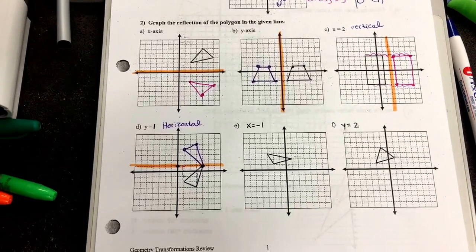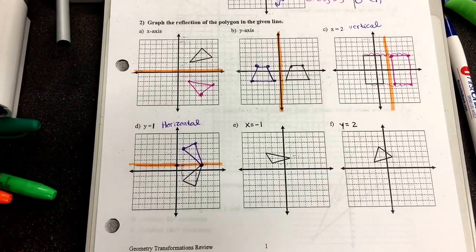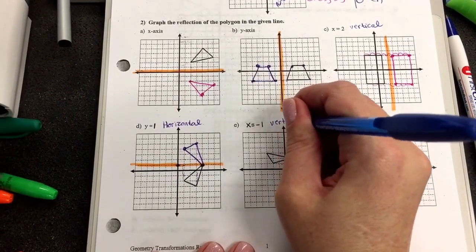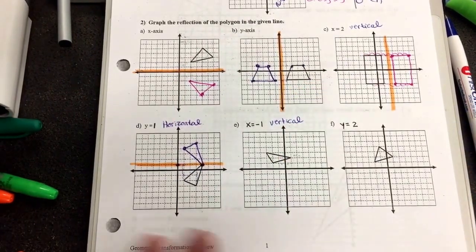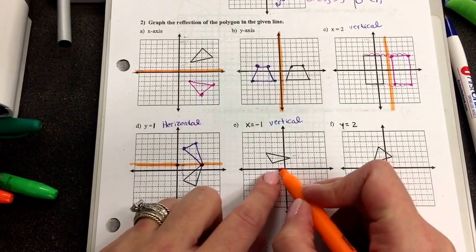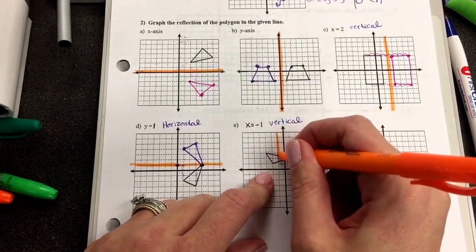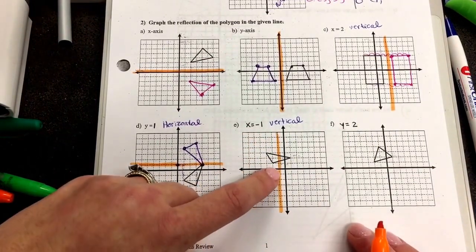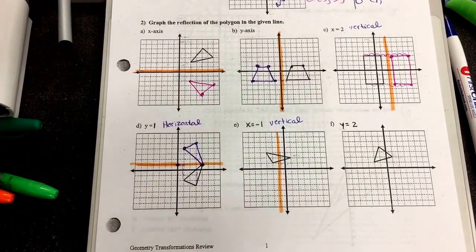Okay. All right, let's do x equals -1. Now, x equals -1, once again, is a vertical line. I don't know if I said x or y, but it's x equals -1. You go over to -1 on the x-axis, and now we're going to reflect.